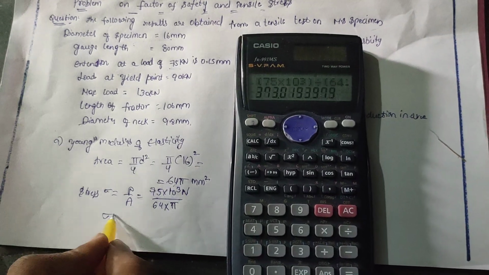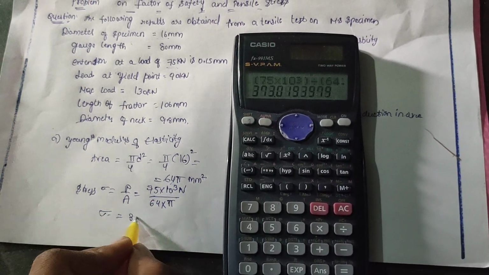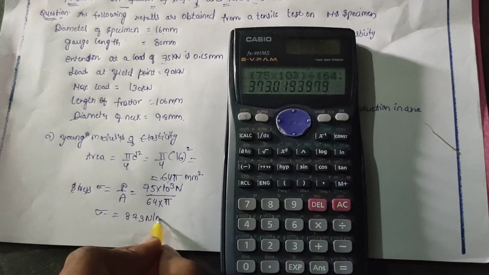So we get sigma equal to 373 Newton per mm square.